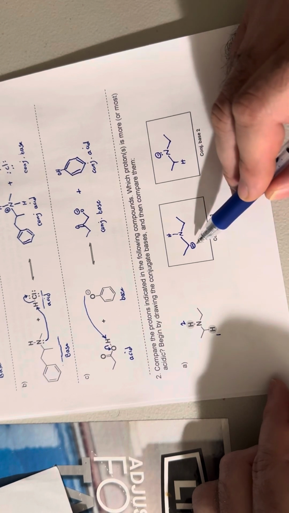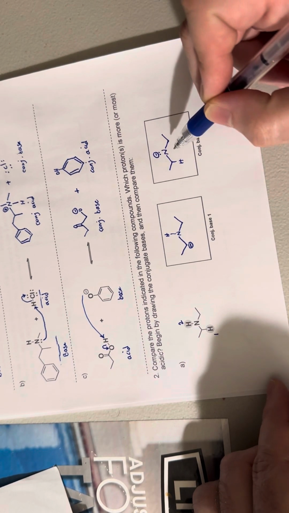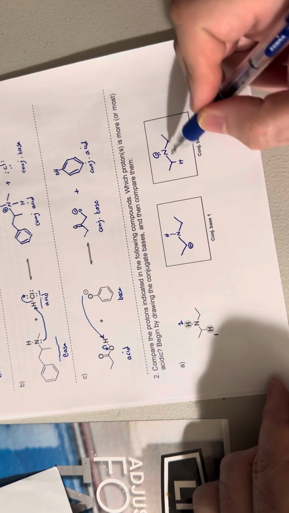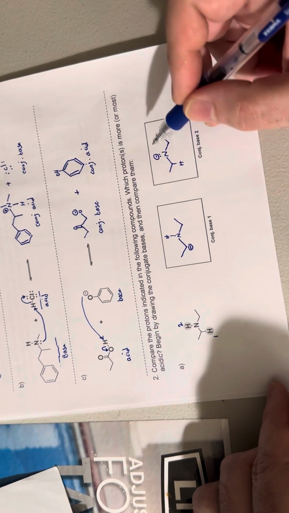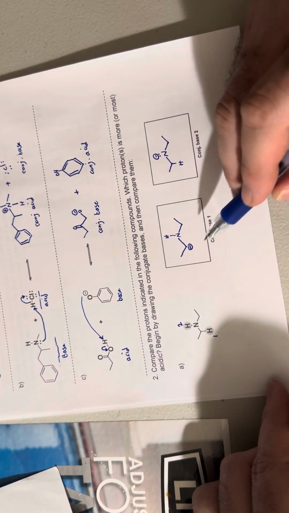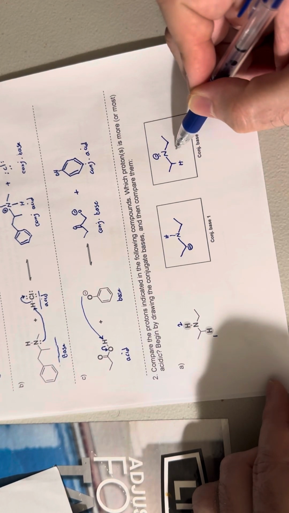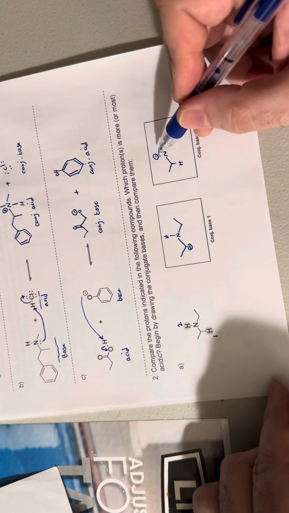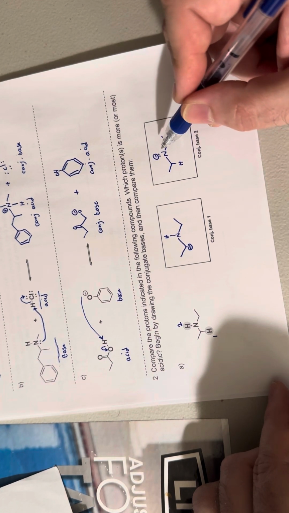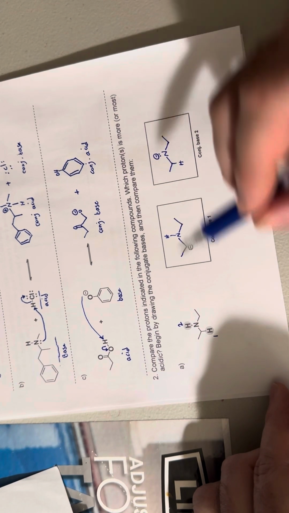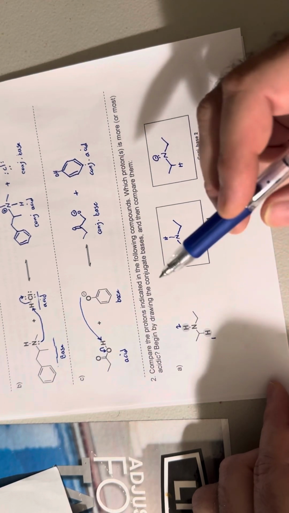Right here, we see that the negative charge is over carbon, while the negative charge at the right one is on nitrogen. So as nitrogen is a more electronegative atom with respect to carbon, this one is more stable, and so this is more acidic. I mean, the proton released from this ion will be more acidic. So that's why number 2 is more acidic than number 1 as the released protons.